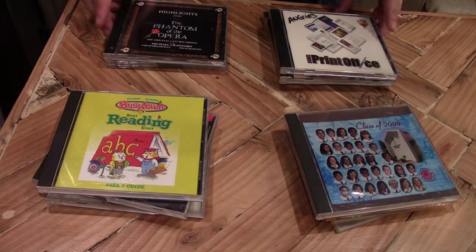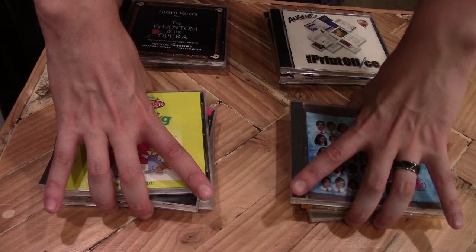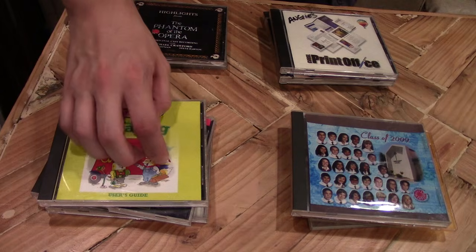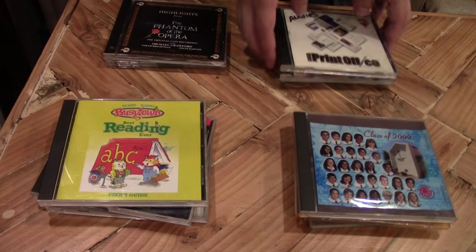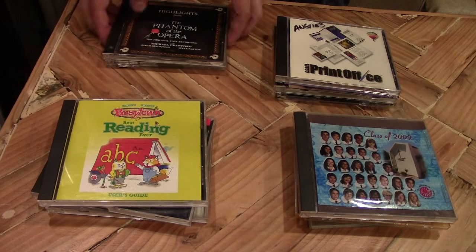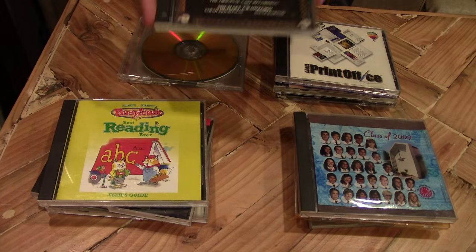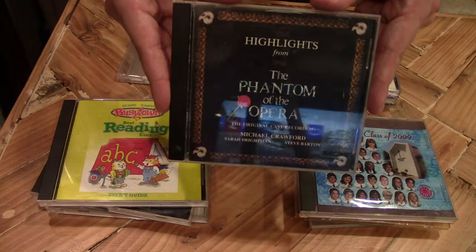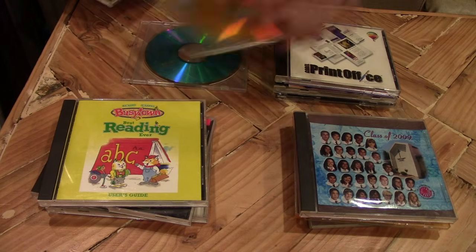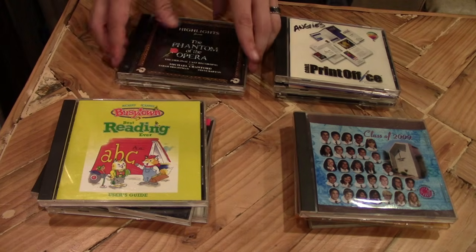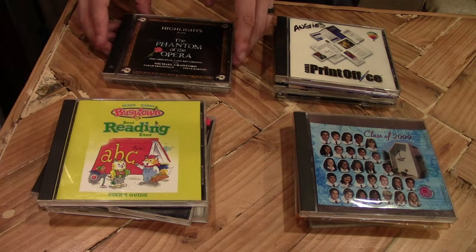So, as you can see, I have organized these into 4 piles. We have computer games, we have movies, we have computer programs, and we have, presumably, music discs, because only this one is confirmed to be a music disc. These 2 are blank, so I don't know what those are going to be. Those are going to be the biggest surprises for sure.